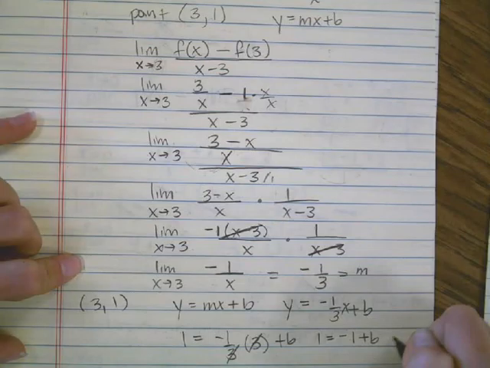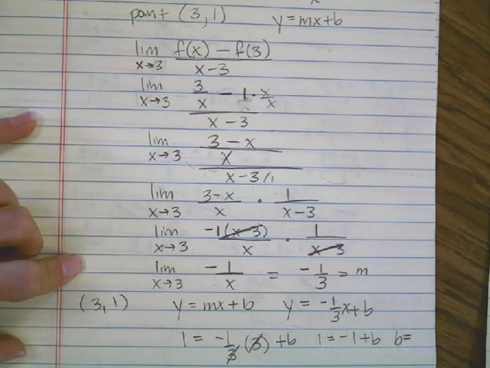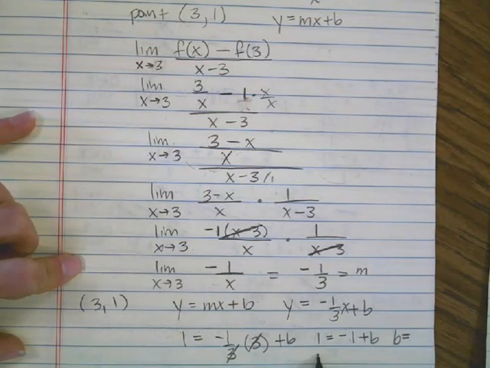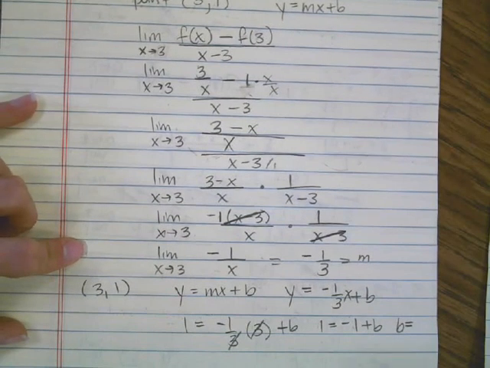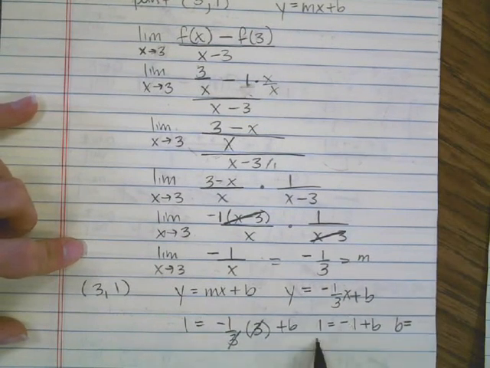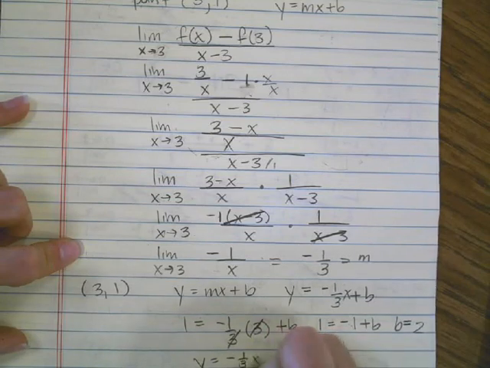So b is what? Add that over to that side, and what do you get? You guys, add the 1 over here, what do you get? 2. So your answer is y equals negative 1/3 x plus 2.